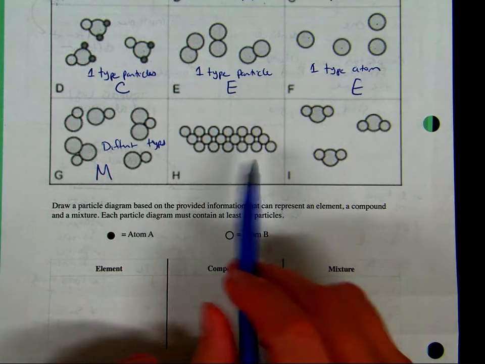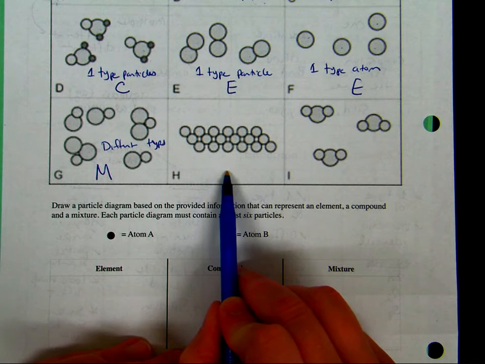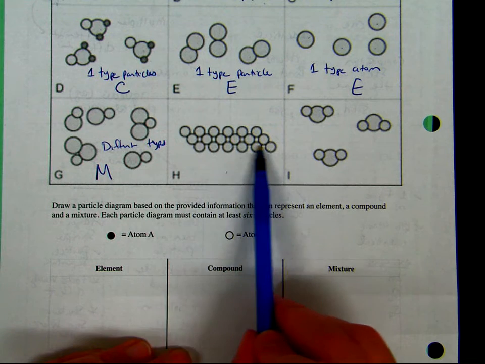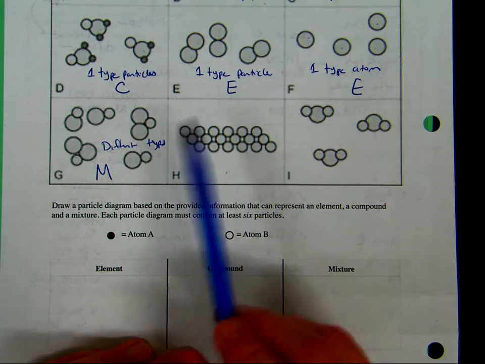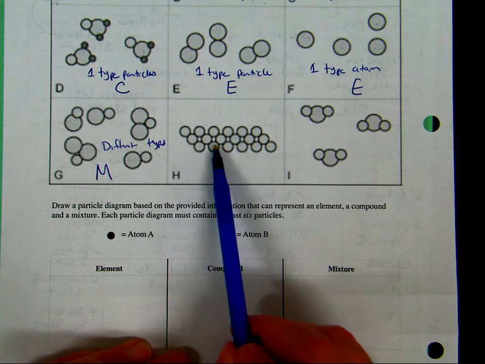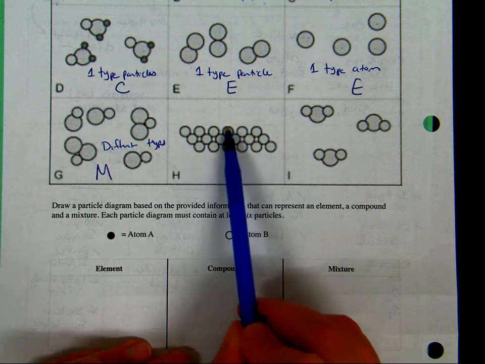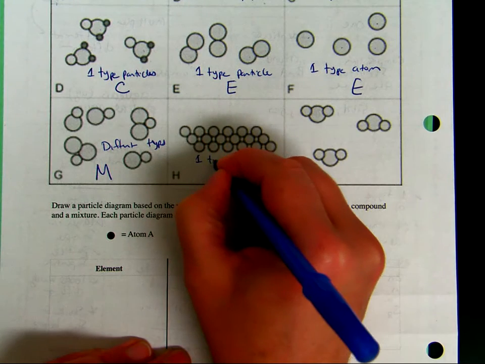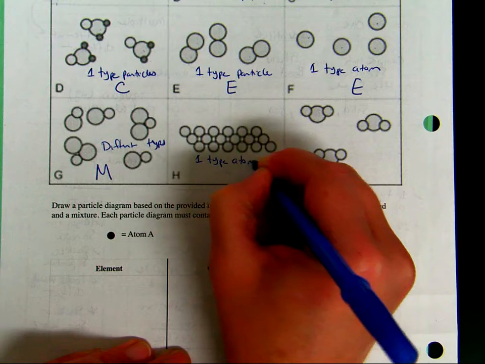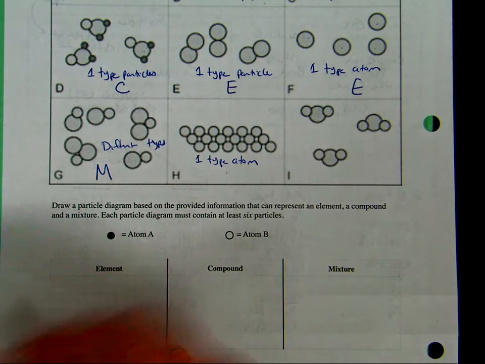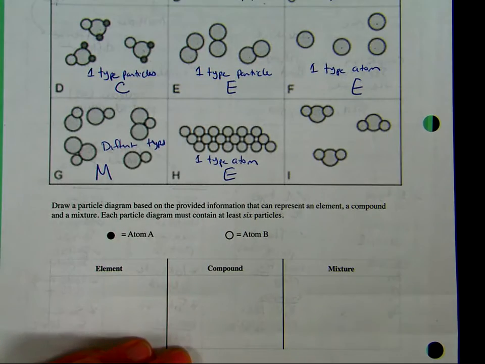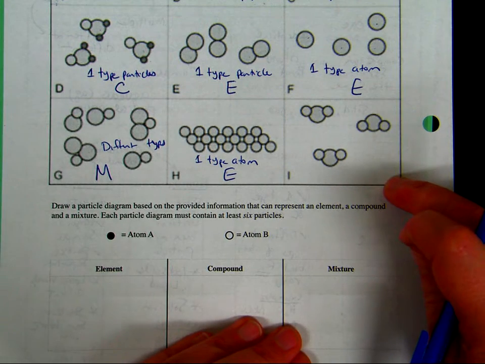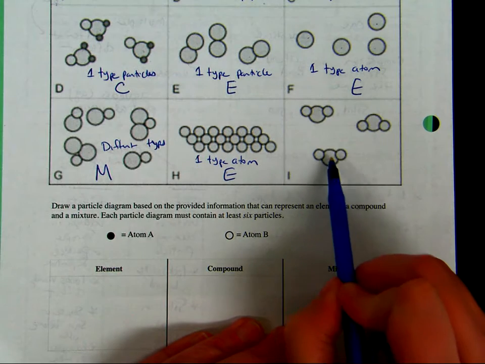Now this next box, box H, I can see I have a bunch of circles touching each other, and as I look at them, they all seem to be the exact same type. So I have one type of atom, and because it's one type of atom, I'm going to classify it as an element.